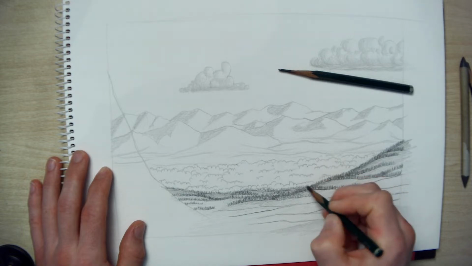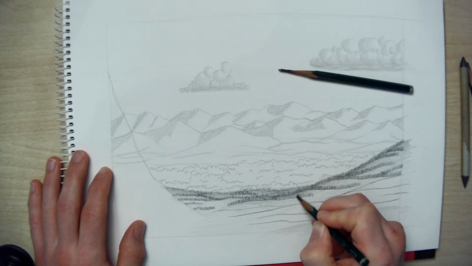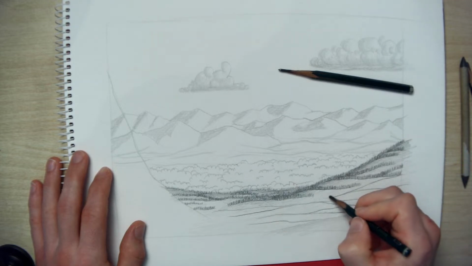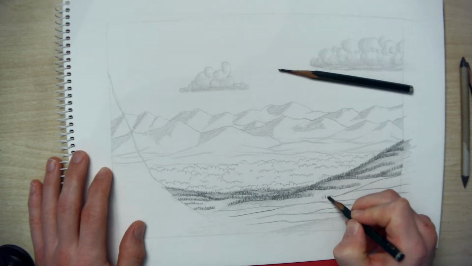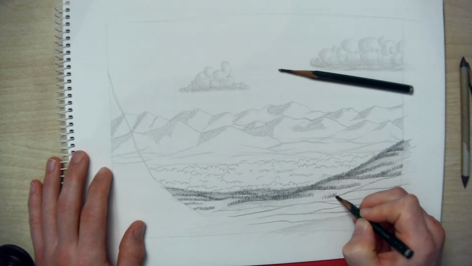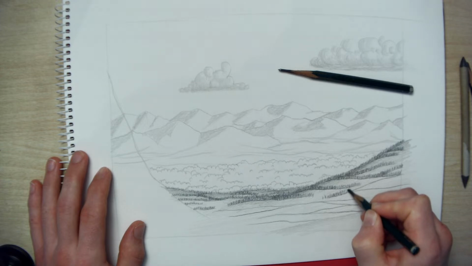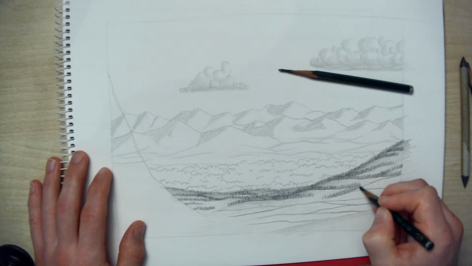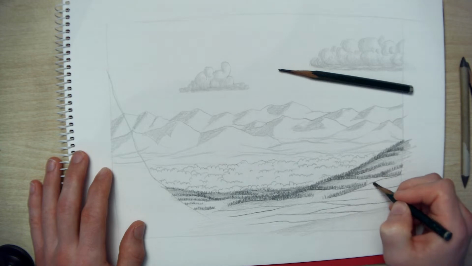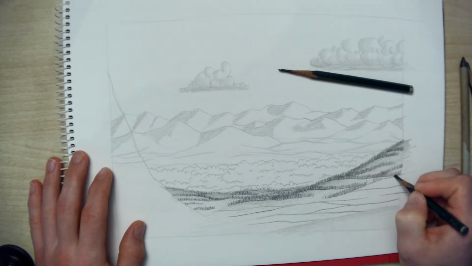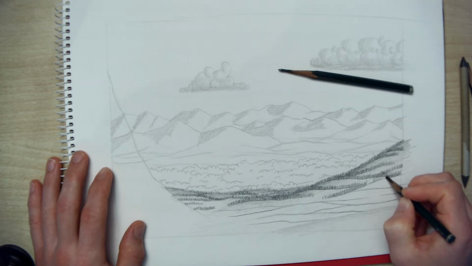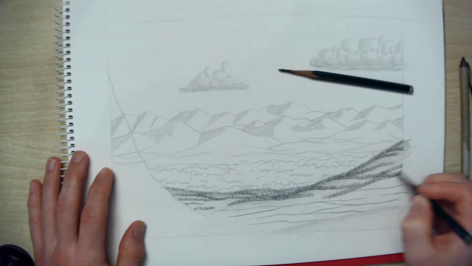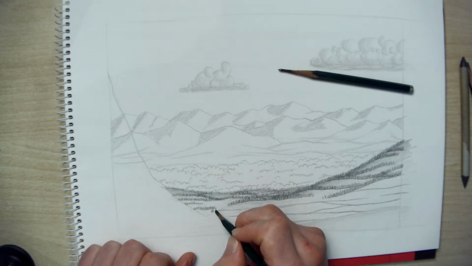In here. This one. And going over to this one, maybe having it a little bit loose at the edge, and then making it really full along the rest of the line. Right here, and then going down here.